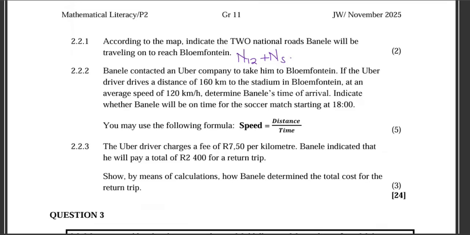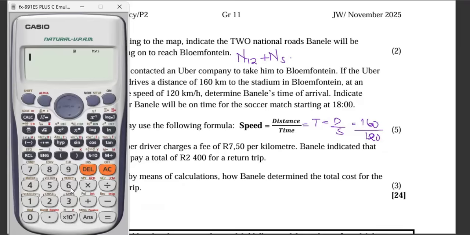So now first we need time, so time will equal distance over speed, which is 160 divided by 120. We get 1,3.